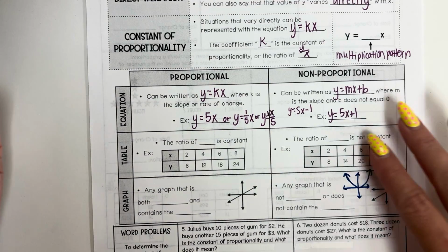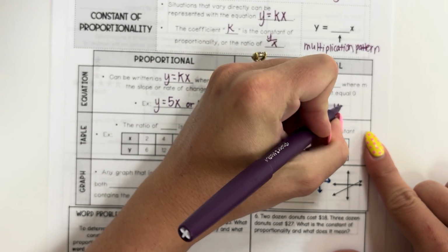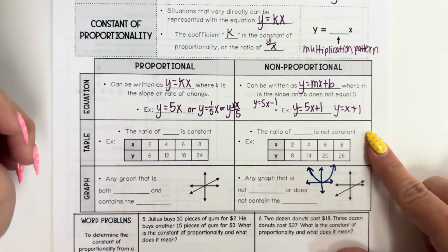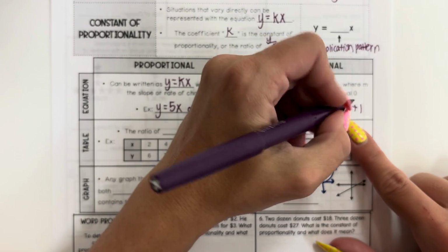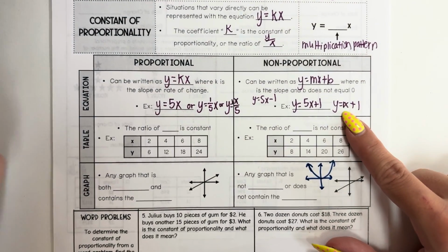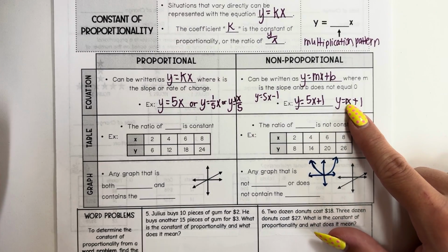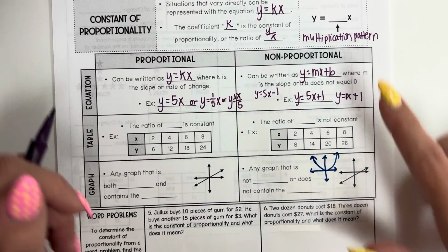Okay, you could also have just y equals x plus a number, like plus 1 or minus 1. Because again, there is an invisible 1 right there, so just because you don't see a number, you could have just plain old x. But as long as something is added, it's not proportional.